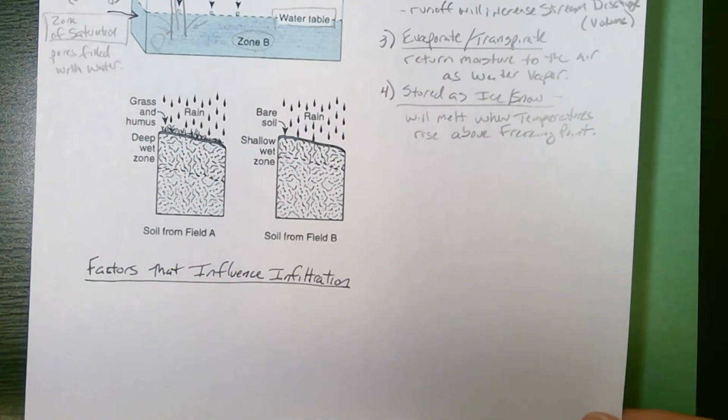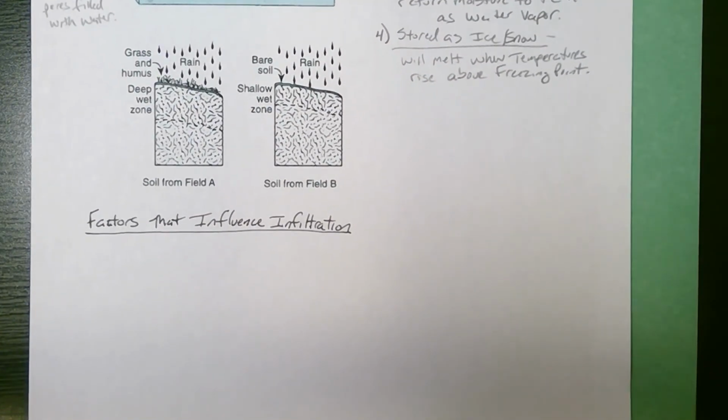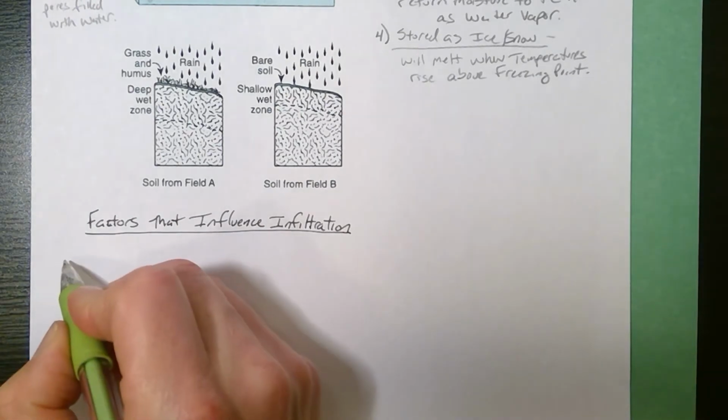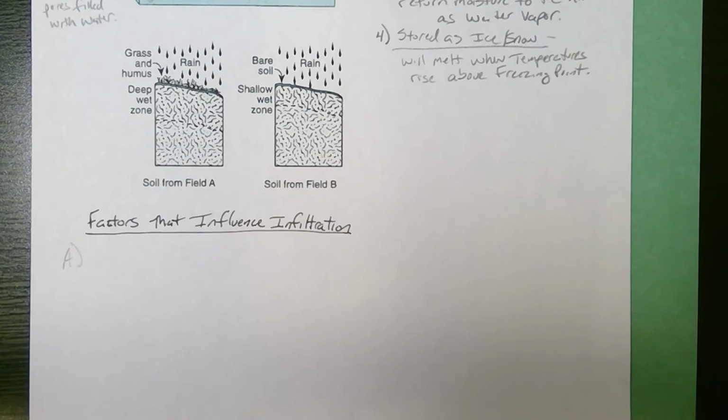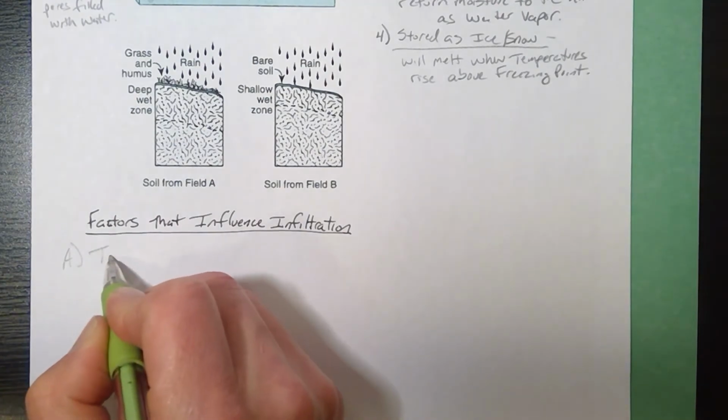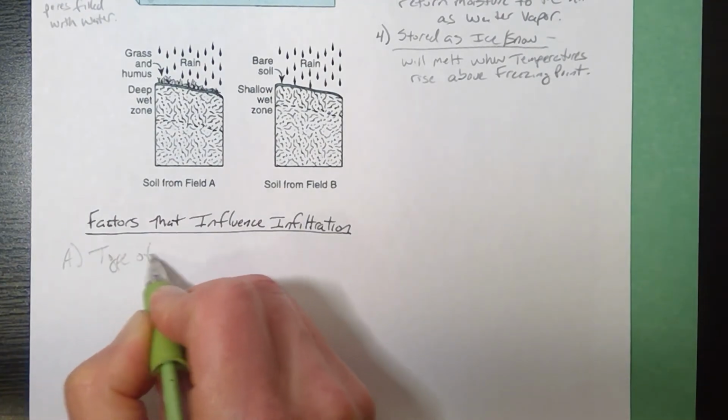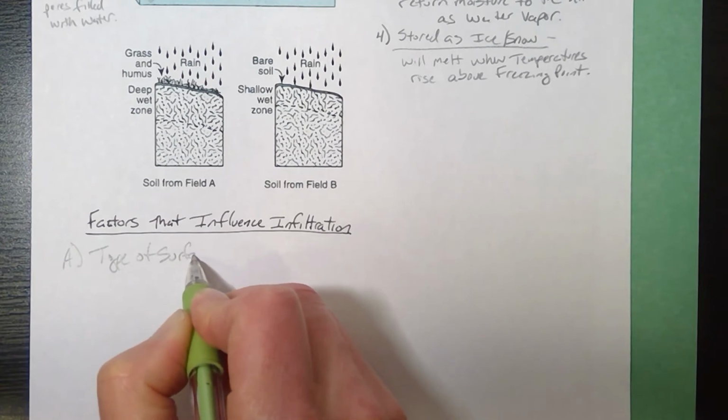All right. The second thing we consider using these diagrams is we could look at the factors that determine whether we get infiltration or runoff, or the factors that control or influence infiltration. Now, the most obvious thing for these factors is what the surface is. So you have to look at the type of surface.